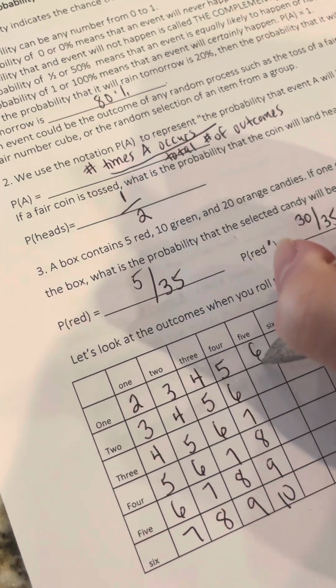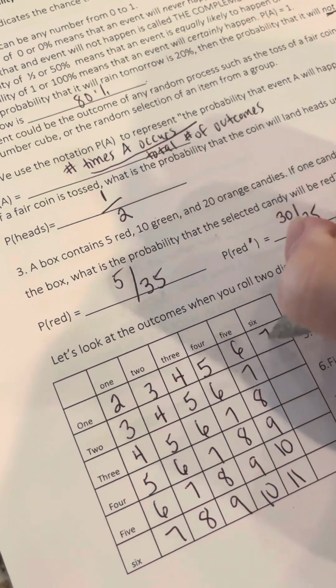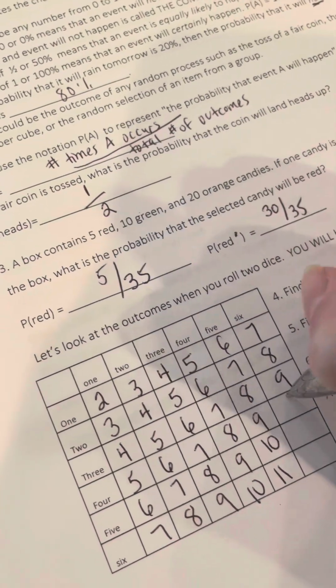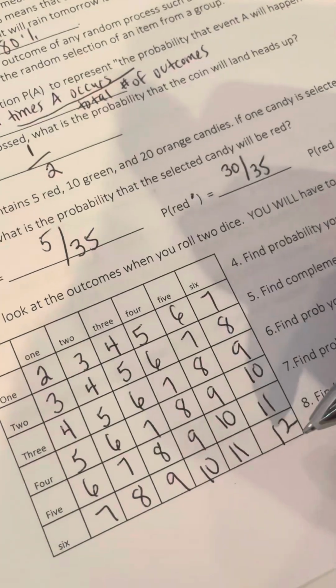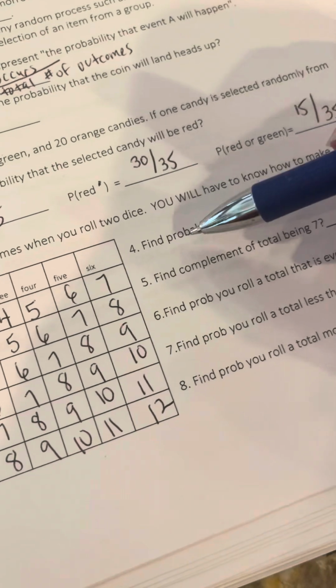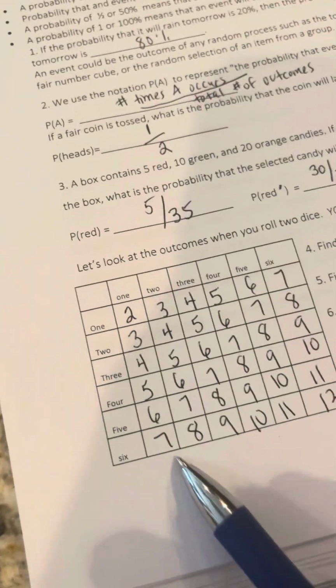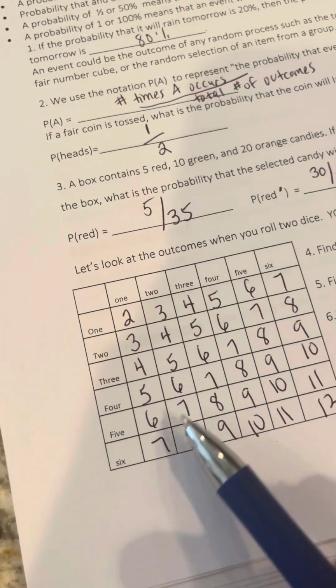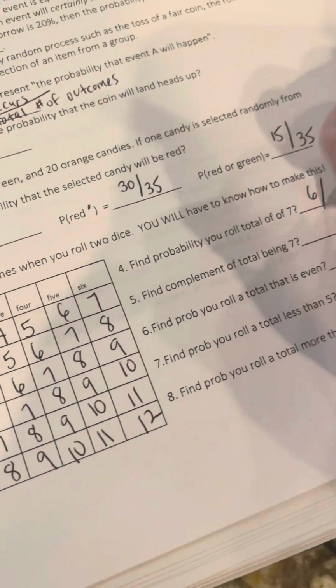So then you got 6, 7, 8, 9, 10, 11, one more. It should go all the way to 12. Your lowest number should be 2, the highest number should be 12. So when it asks you, find the probability you roll a total of 7, you count how many are 7s, 1, 2, 3, 4, 5, 6, but you have to put it over the total number of outcomes.